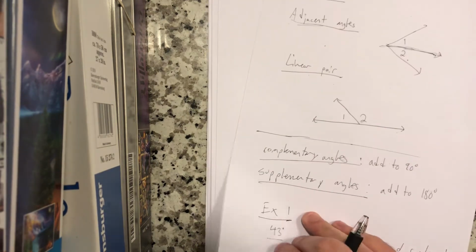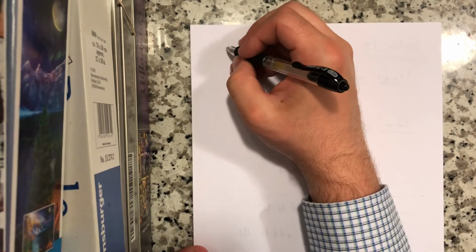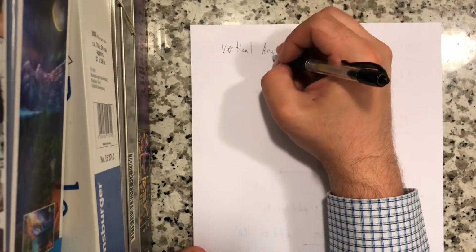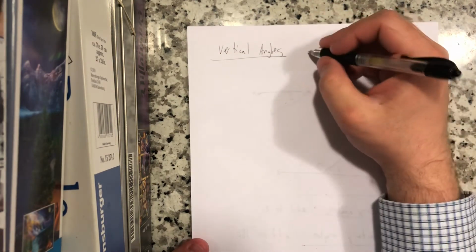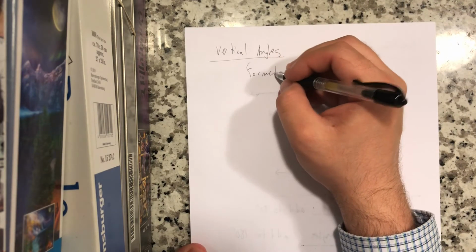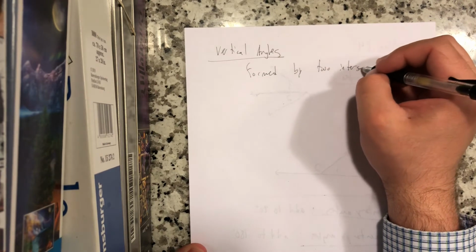The next thing I would like to talk about in this section is going to be vertical angles. Vertical angles will show up over and over and over. These are formed by two intersecting lines.